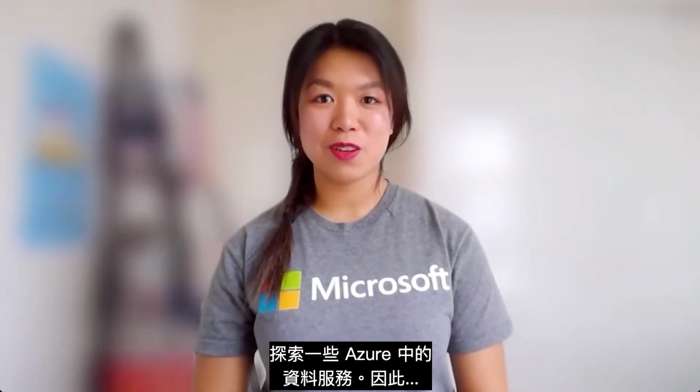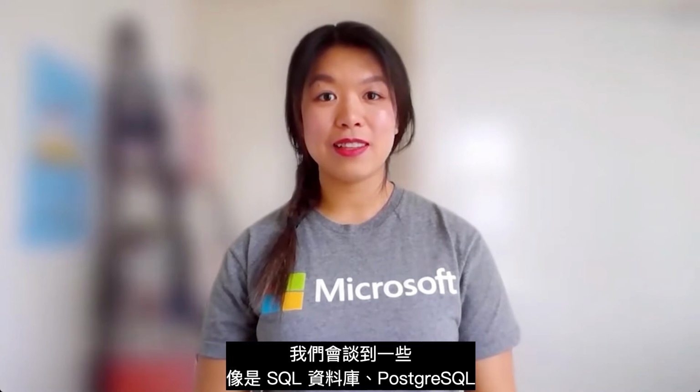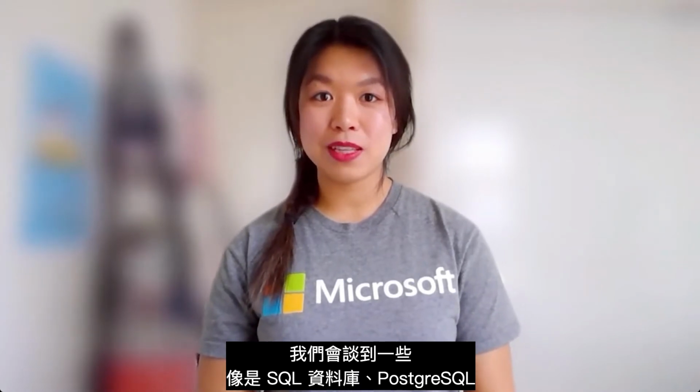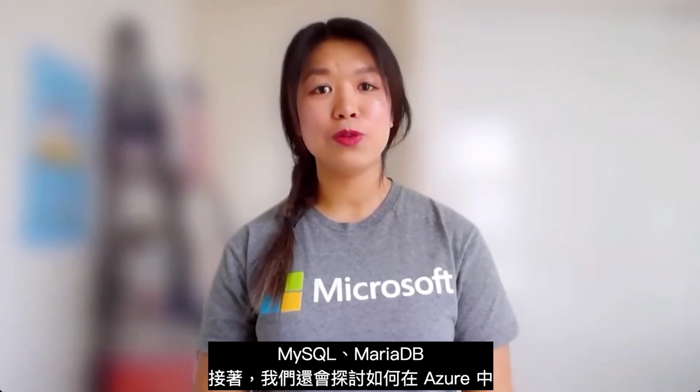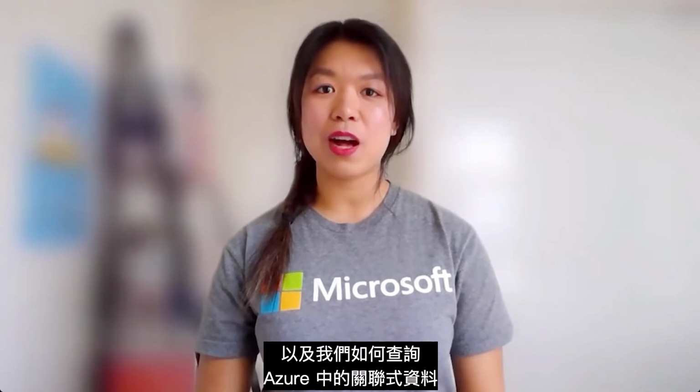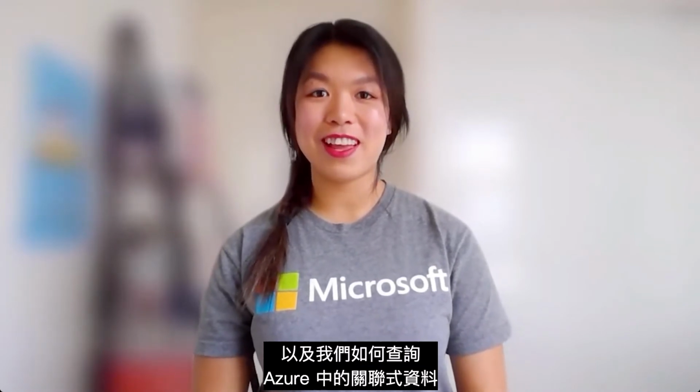So now we're going to take a look at Module 2, where we're going to explore some of the relational data services in Azure. So we're going to take a look at things like SQL databases, PostgreSQL, MySQL, MariaDB, and we're going to look at how to provision and deploy relational data in Azure, as well as how we can query relational data in Azure. So let's get started with Module 2.